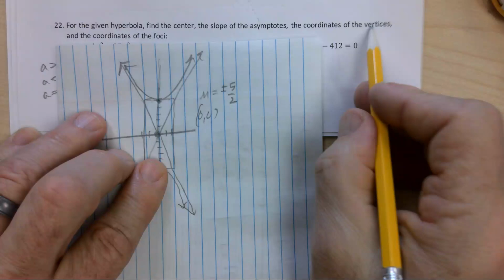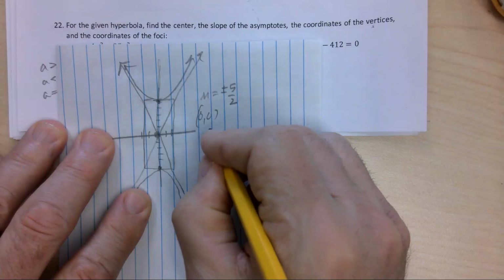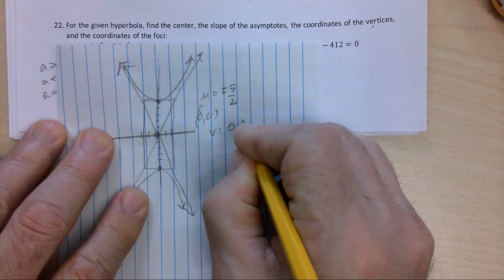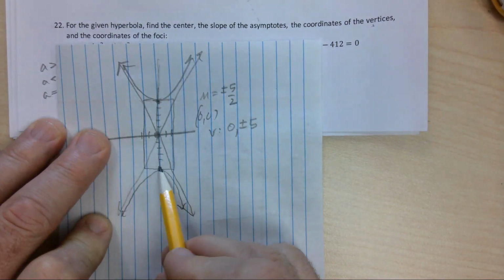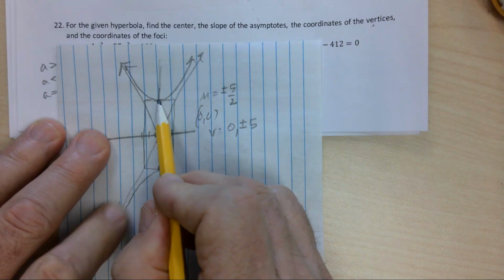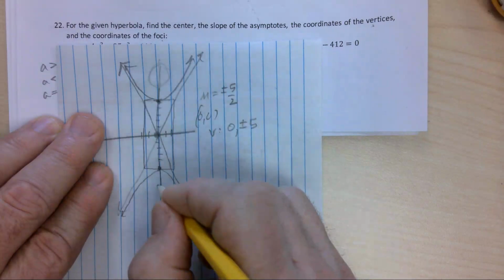And then the coordinates of the vertices, like I said, are right here. So the vertices are (0, plus or minus 5). That's (0, negative 5) and (0, positive 5). And then the coordinates of the foci. The foci are going to be up here and up here.